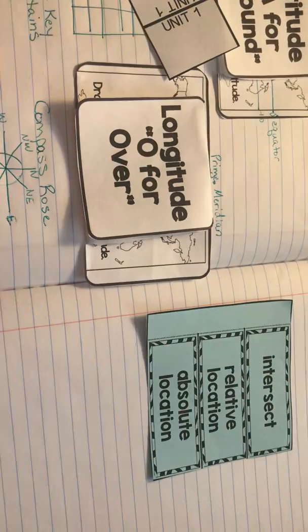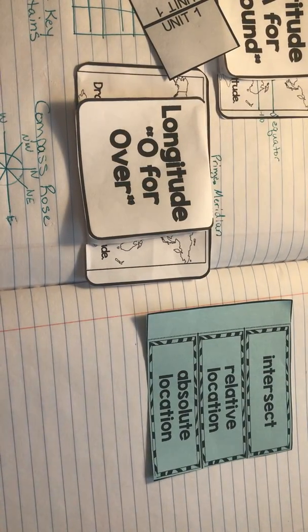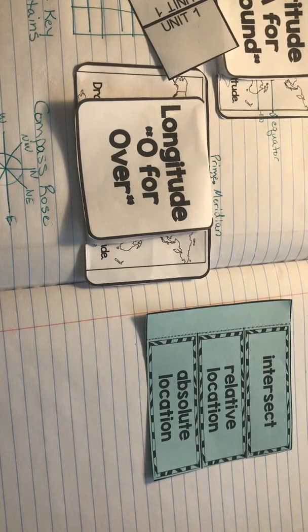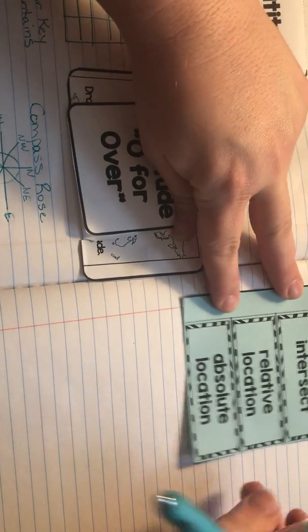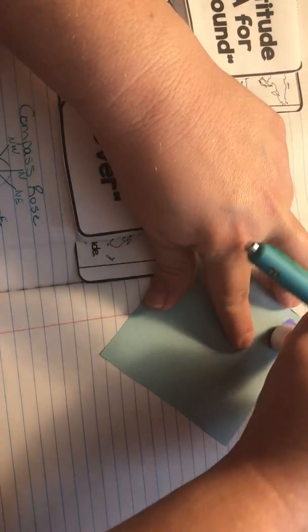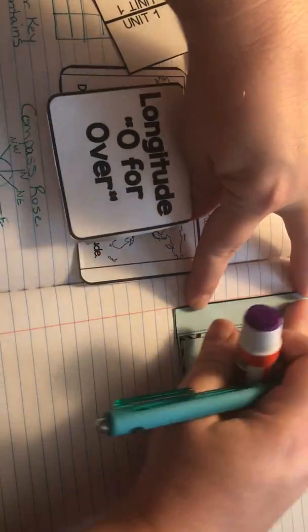Now, the next thing you are going to do is put in your 3 words. We're going to put a line of glue here and glue them down on page 3.